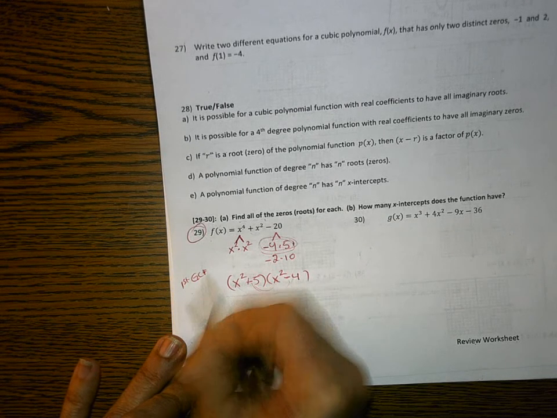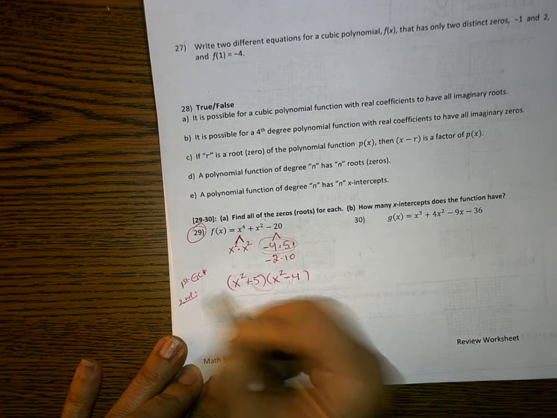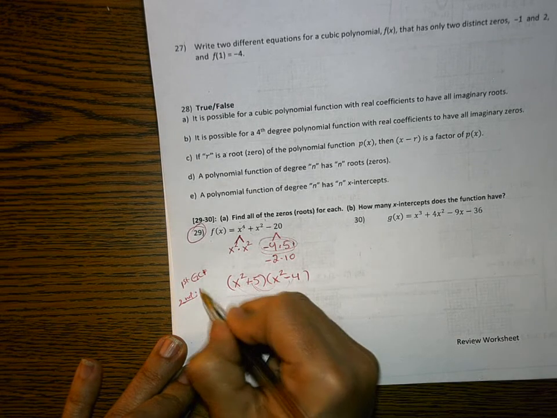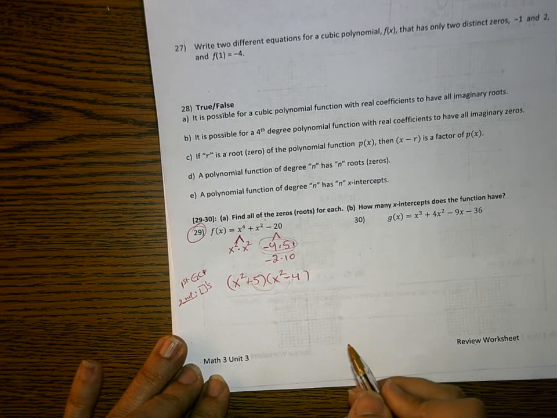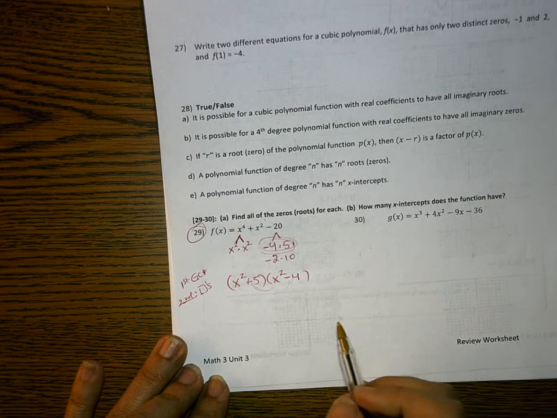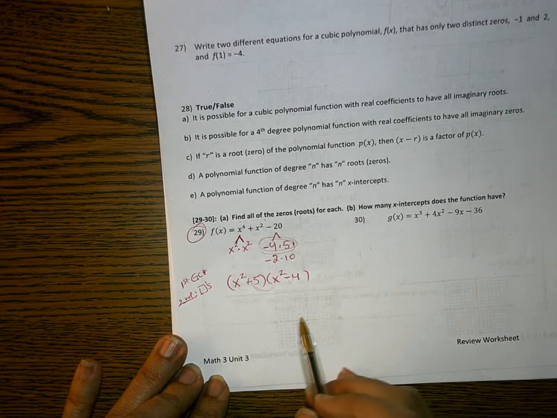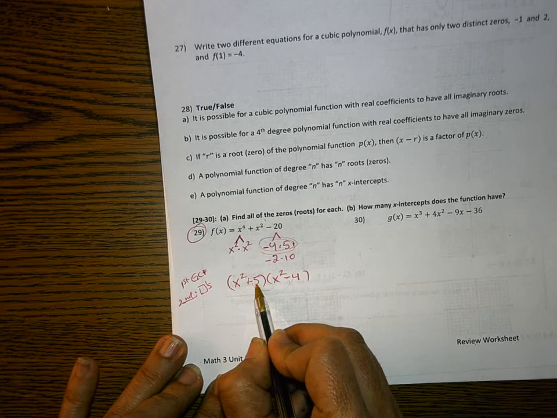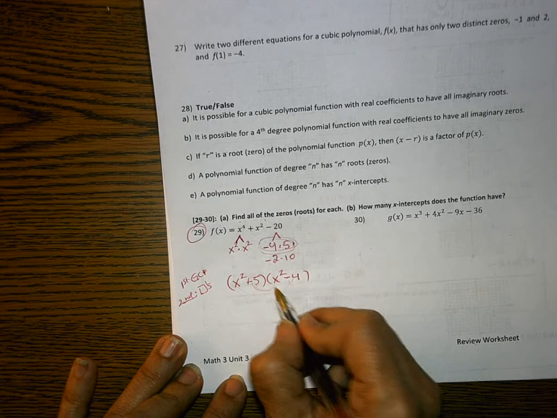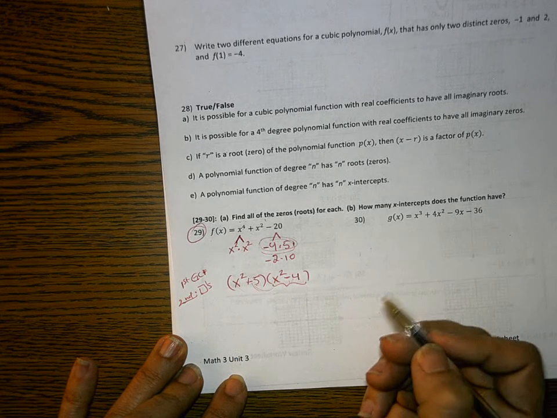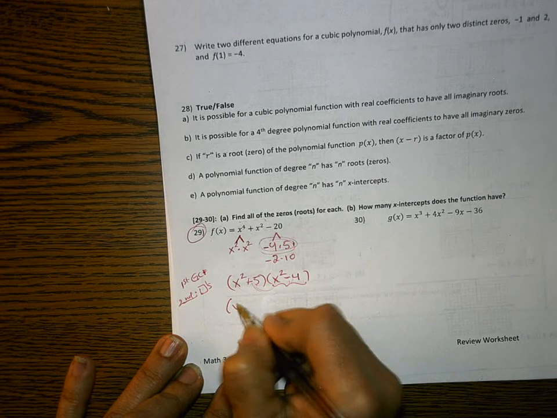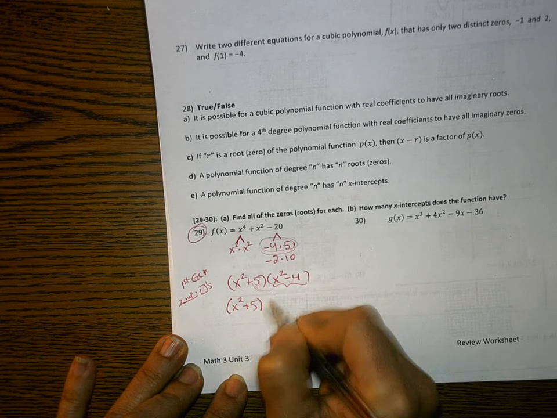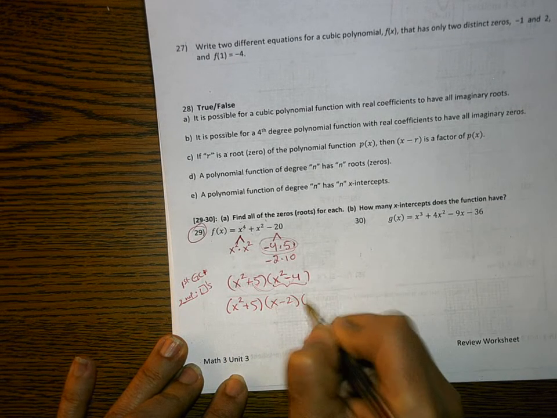Second, look for difference of squares. I always look for the squares. I'm always looking for them because I know in quartics and all this kind of factoring, they pop up all the time. So x squared plus 5 is not a difference of squares, but x squared minus 4 is definitely a difference of squares. So x squared plus 5, and then here's x minus 2 and x plus 2.